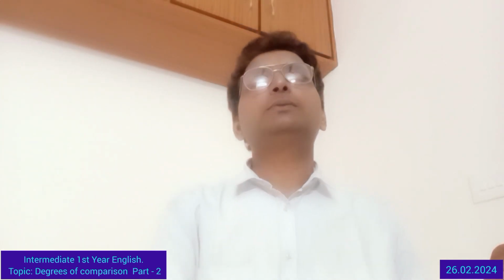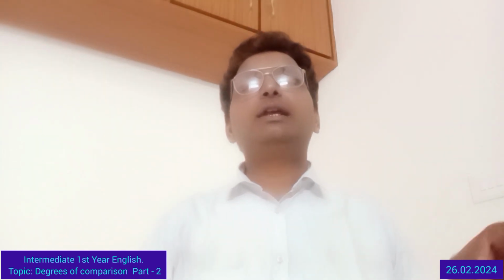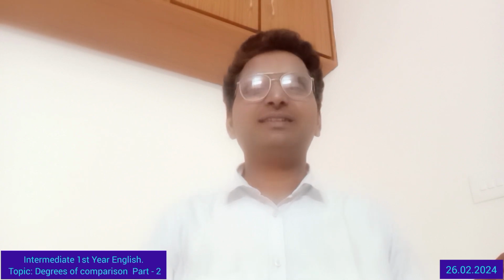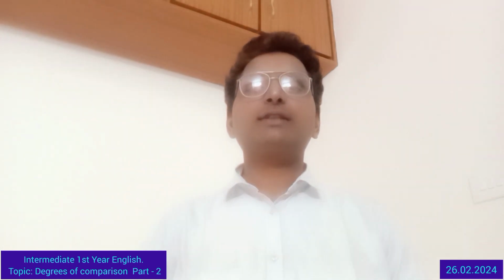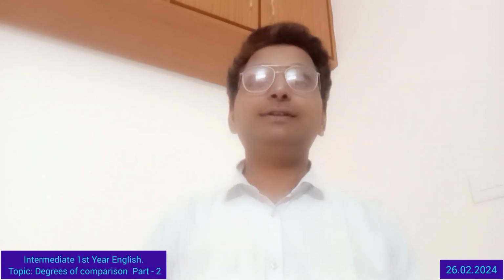By using no and not, we can call the sentence negative. But in this context, degrees of comparison, positive degree is different from positive sentence in English grammar. Please do remember this point. In positive degree, we can use NOT to justify the meaning which is to be expected equally from comparative degree.